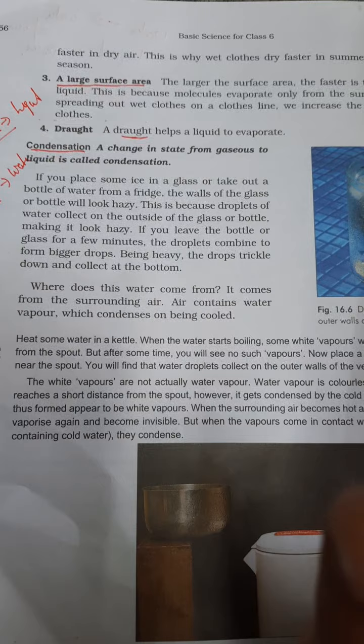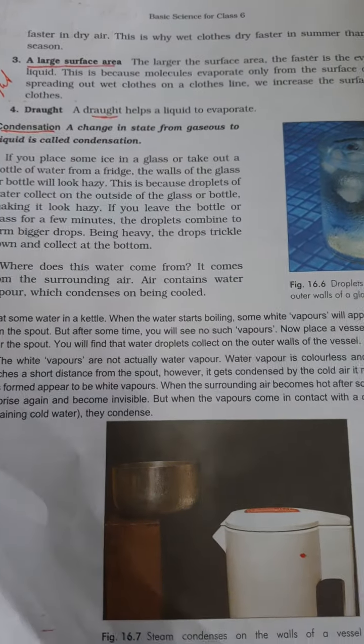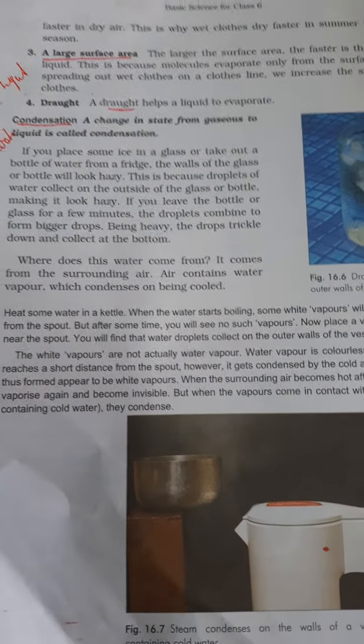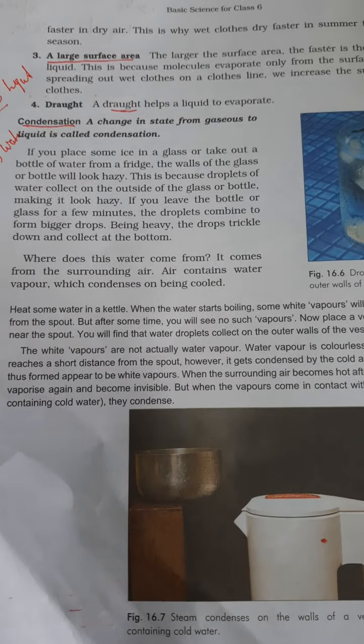When the water changes from gases to liquid again on cooling, that is known as condensation. Evaporation is on heating and condensation is on cooling.